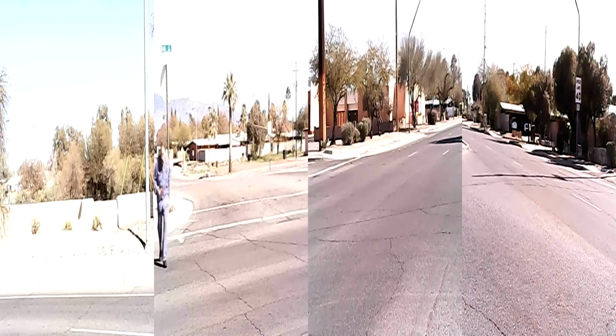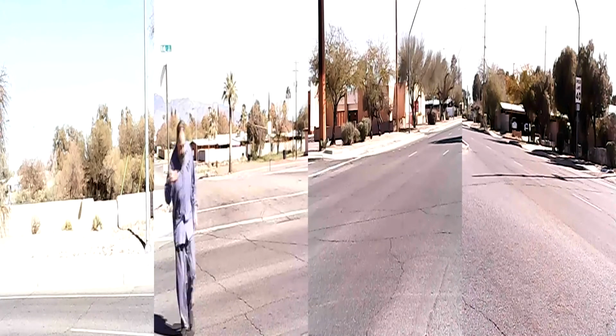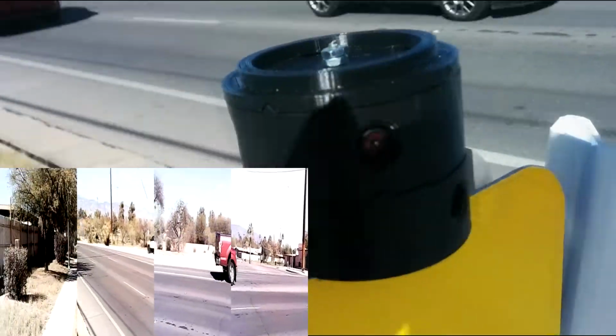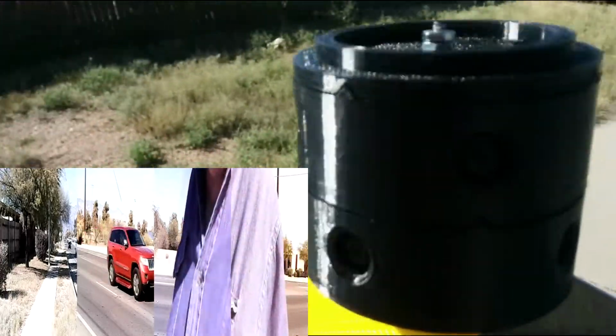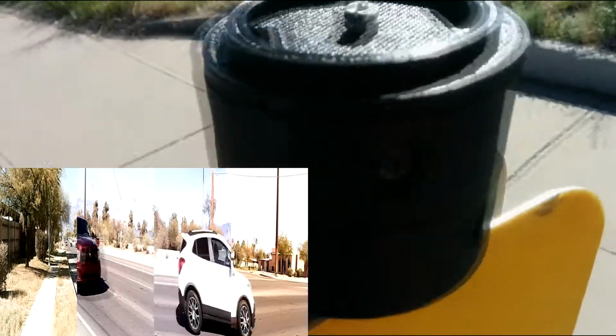Alright, time to collect the camera, bring it home, look both ways before you cross the street. And I perched it back on the side of the road again, just to commemorate the moment.